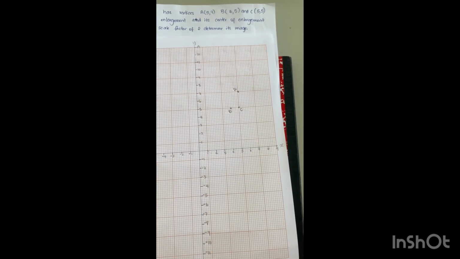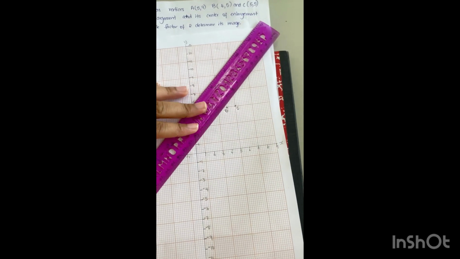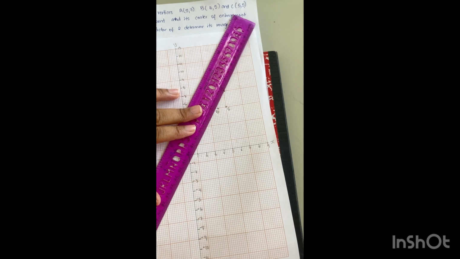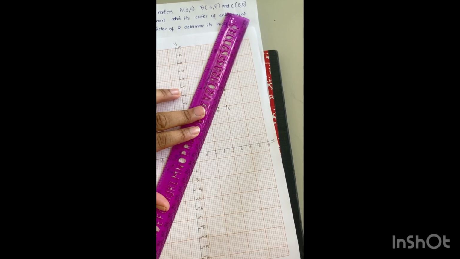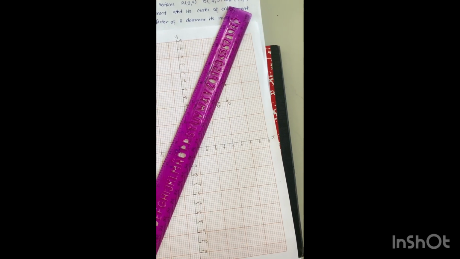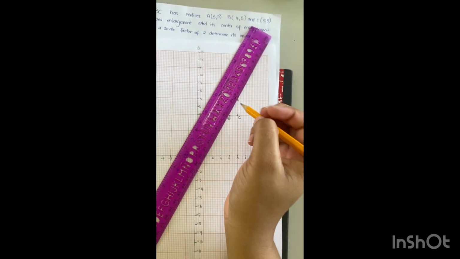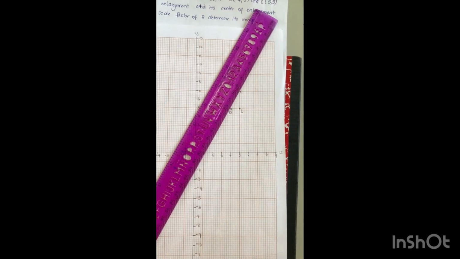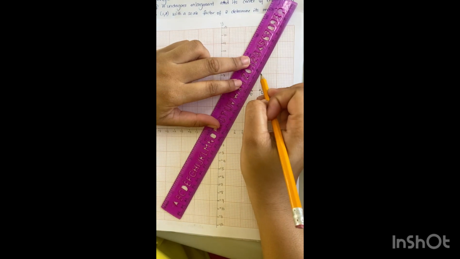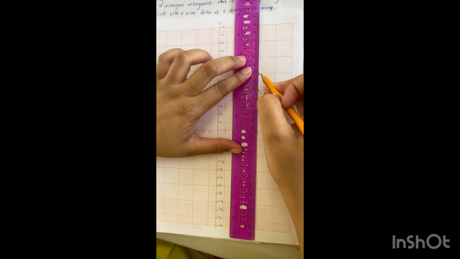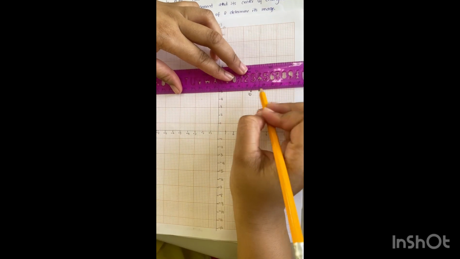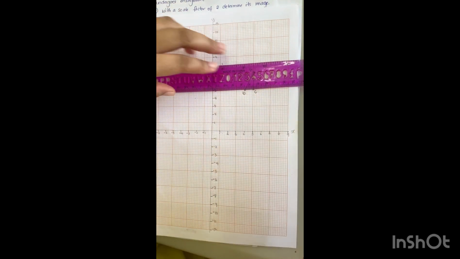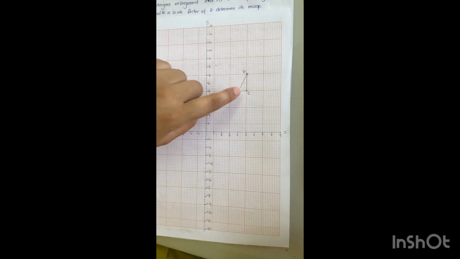Now, using your ruler, you are going to connect the points to create the shape that you're required to transform. So just like the question, it would have formed a triangle.